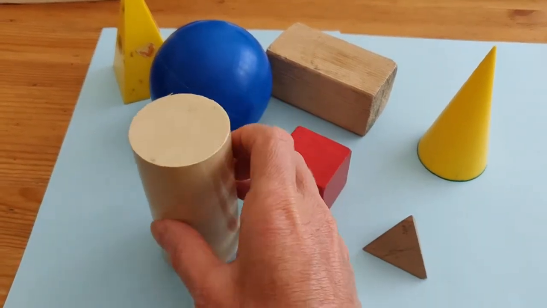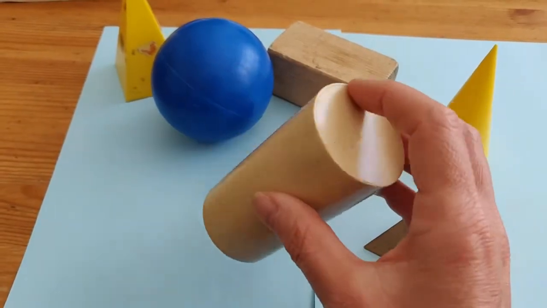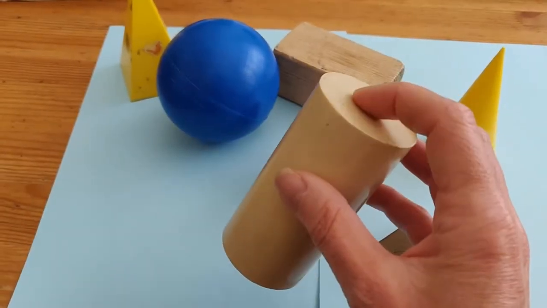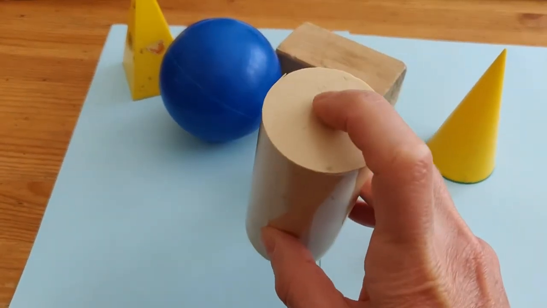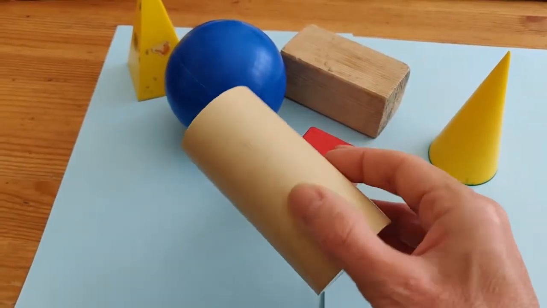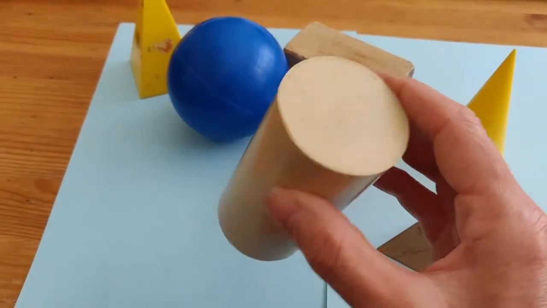Next, we've got the cylinder. Now the cylinder has got three faces. It's got a circular face at this end, another circular face at this end, and it's got a curved surface that goes all the way around. So that is the cylinder.